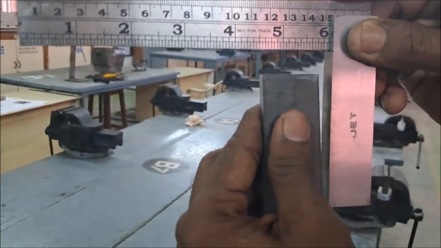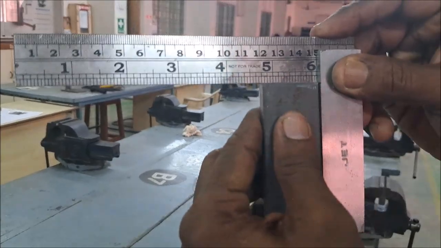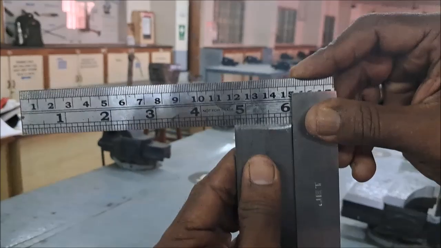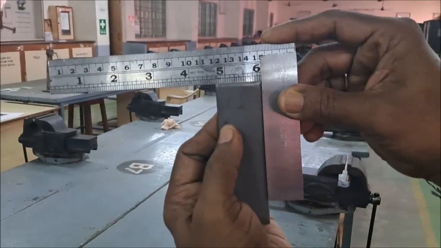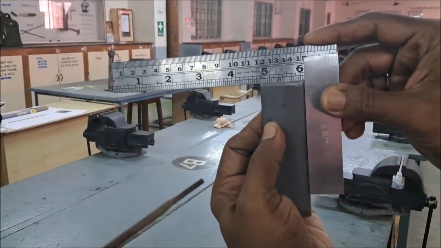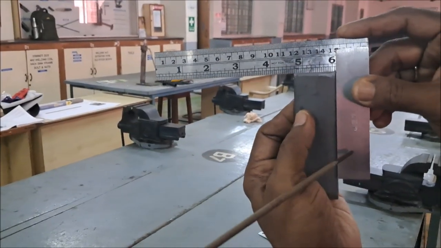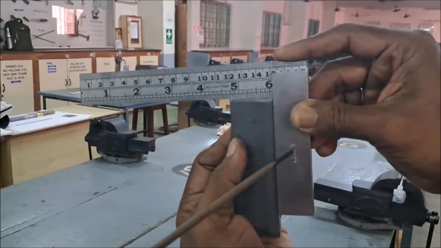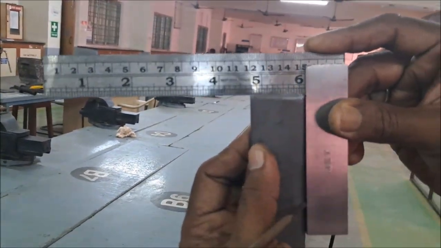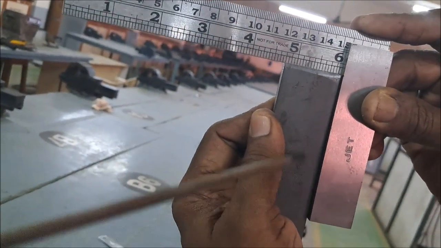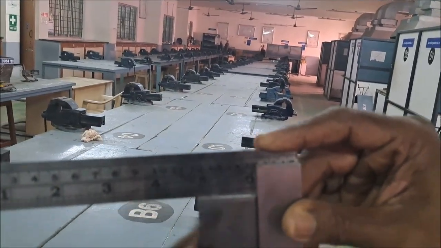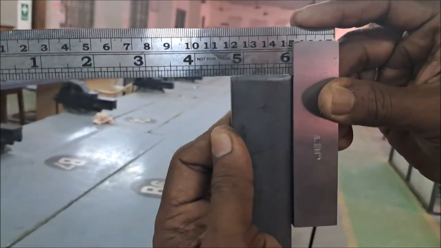This workpiece is perfectly 90 degrees. Support the workpiece on the base. This is the right way to check whether your workpiece is 90 degrees or not. This is our try-square base. This is our scale. When you place the surface on the base, here there are no air gaps. The same thing on the top of the surface. Here also there is no air gap. So your workpiece is exactly 90 degrees.